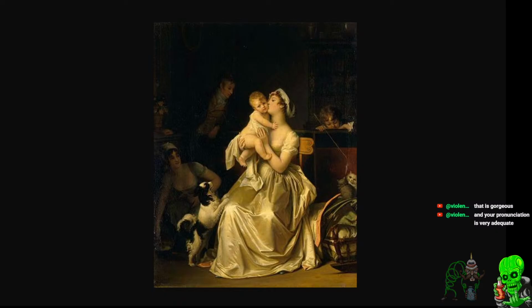I think it's fantastic. I really love the inclusion of the dogs. Lots of these works have dogs in them, which I think is really cool. Like, I'm an animal lover. I love seeing dogs in paintings. I love seeing cats.